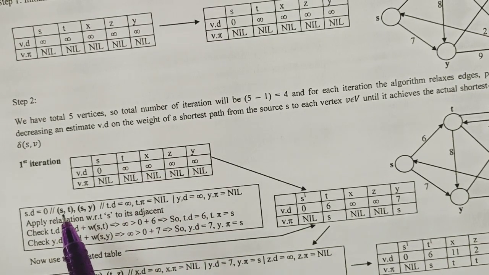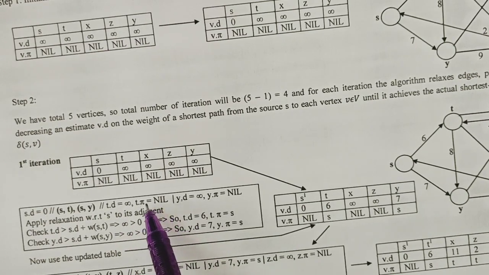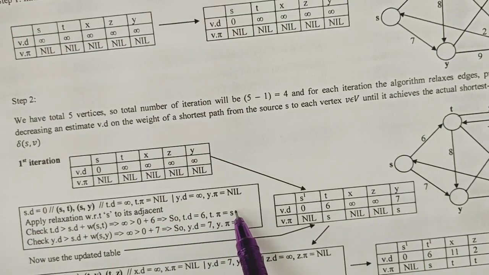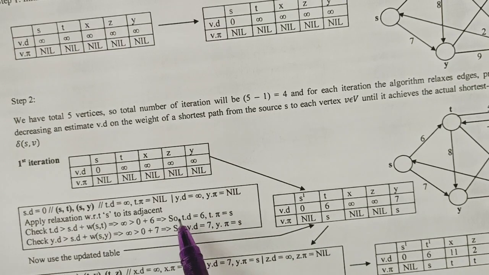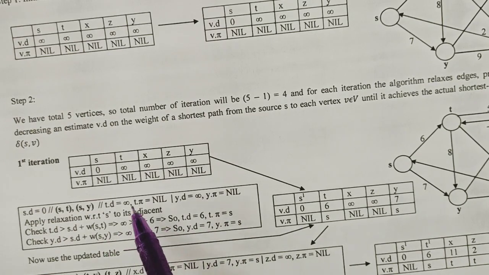Due to s, because there was an edge from s to t. So definitely its pi value is changing from nil to s, because s is the responsible predecessor, due to which the d parameter value of t is decreasing from infinity to 6.